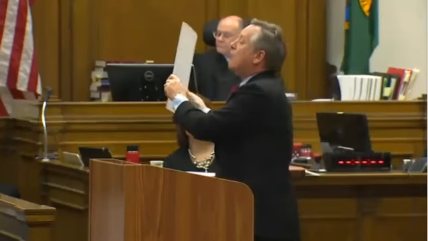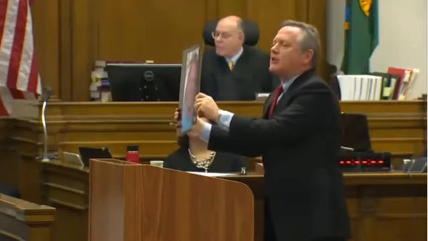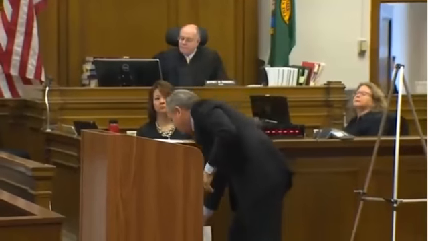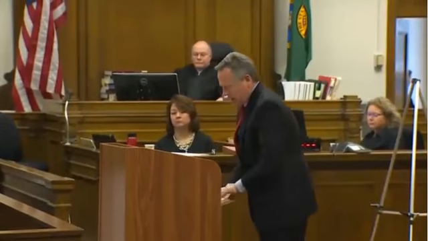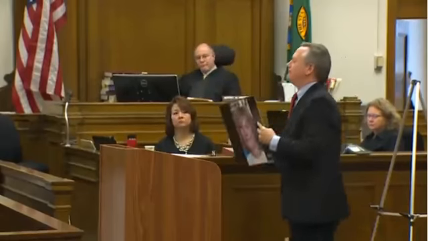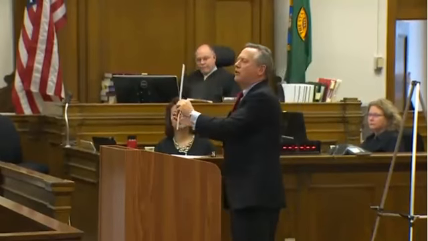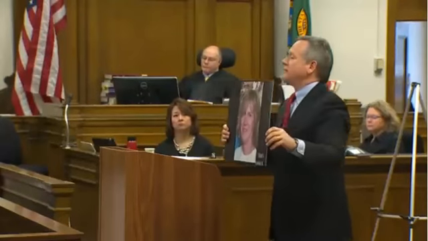I'm showing you a photograph of Wayne Anderson. On December 24th, 2007, Wayne Anderson was 60 years old. He was a husband, he was a father, he was a grandfather who worked at Boeing. I'm showing you a picture of Judy Anderson. On December 24th, 2007, Judy Anderson was 61 years old. She was a wife, she was a mother, she was a grandmother. She worked at the post office in Carnation.